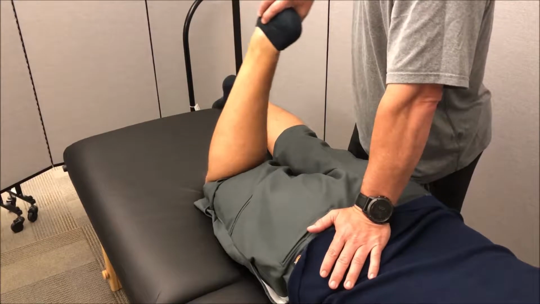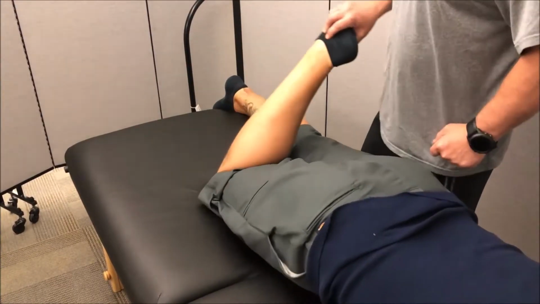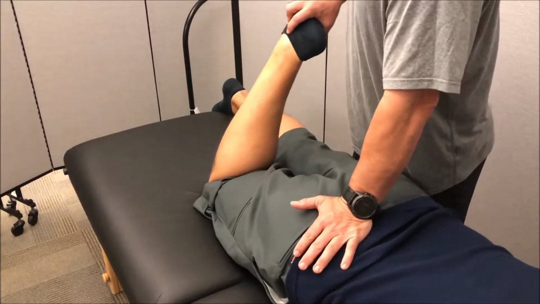Okay, so that's this direction. If I let go, it flares up. You know to stabilize that side.